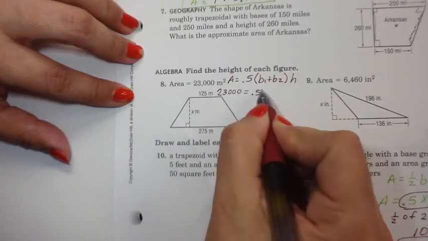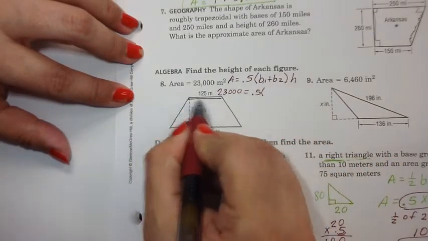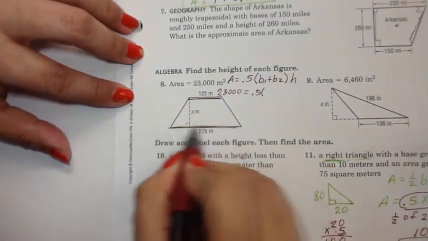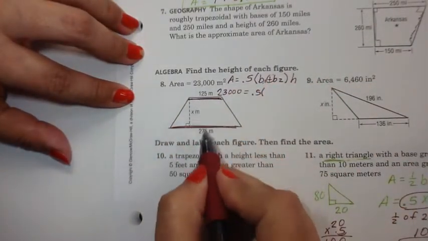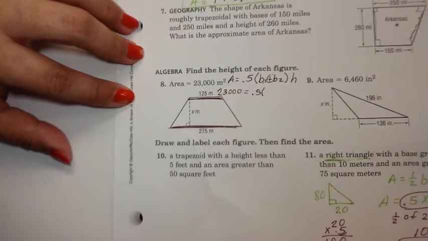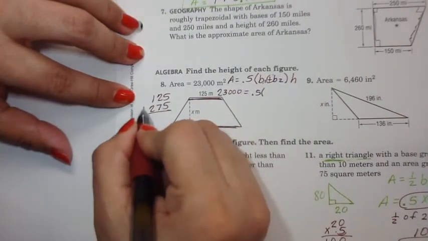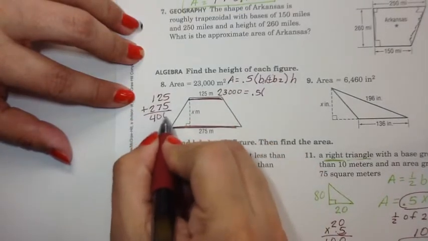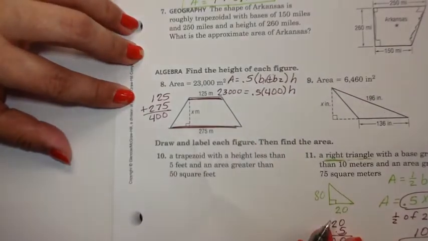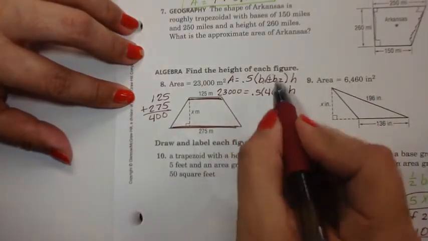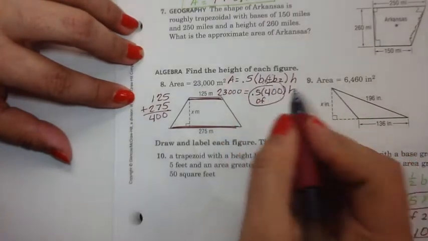Equals half, base 1 plus base 2. That is your parallel lines right here. And the operation that we have to use is plus. So what's 125 plus 275? 125, 275, add it, and you're going to get 400. Okay? What is half of 400? 200. Very good. You see how much easier that was?